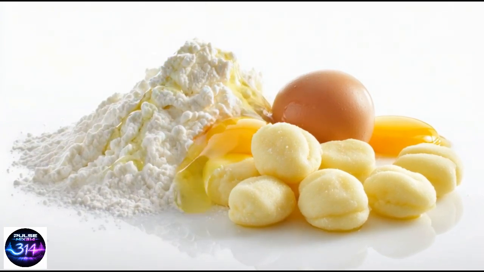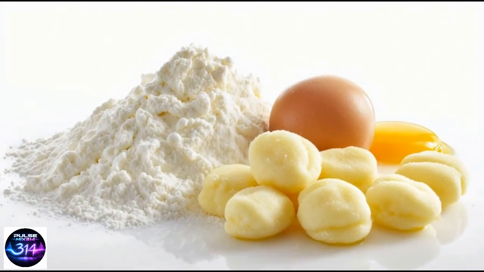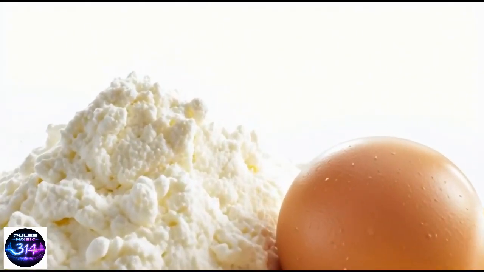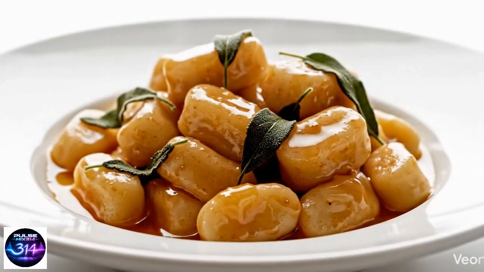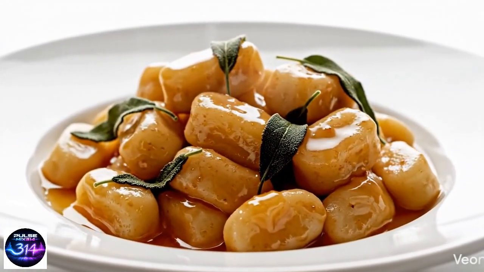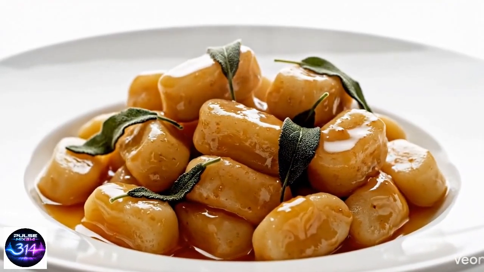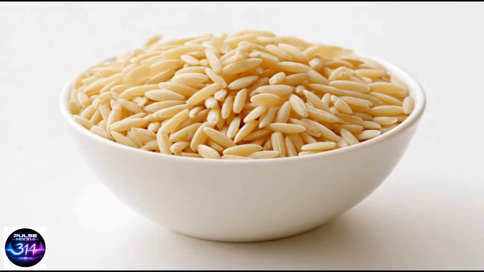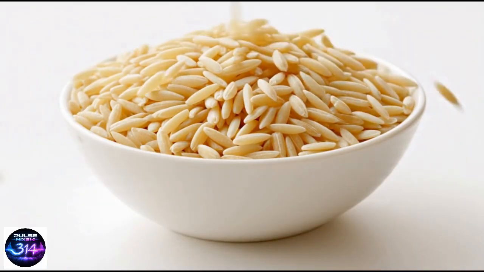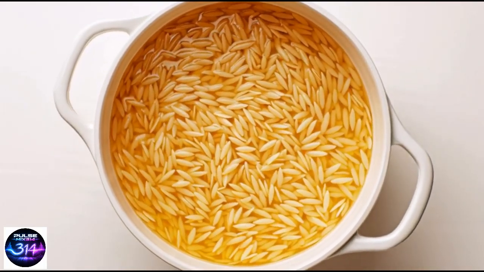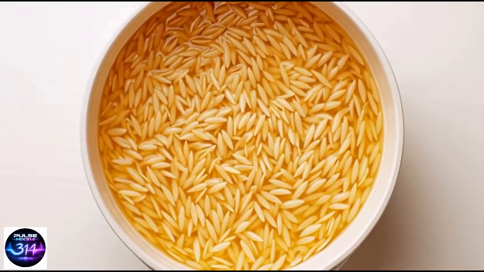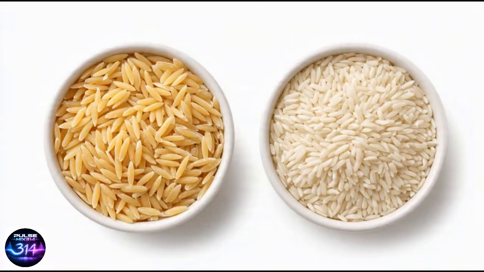Orzo. Orzo is a small rice-shaped pasta that is often mistaken for a grain at first glance. The name means barley in Italian, reflecting its resemblance to that grain. Despite its size, it is fully pasta made from semolina flour and cooks quickly compared to larger shapes. Orzo is commonly used in soups, where its small size fits naturally with broth-based preparations. It also works well in cold salads, pilaf and baked dishes.